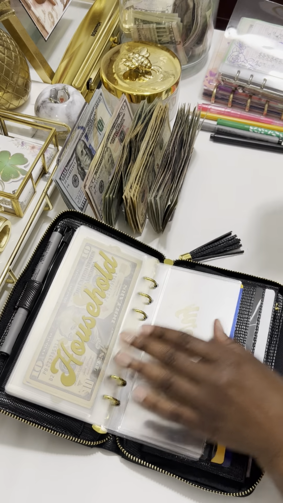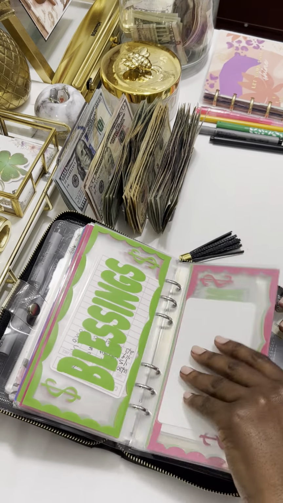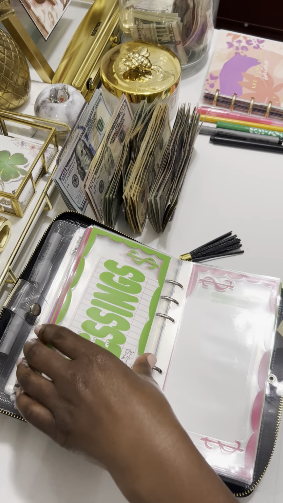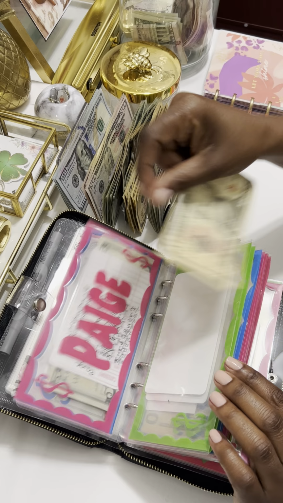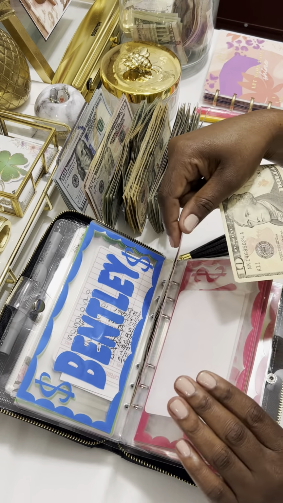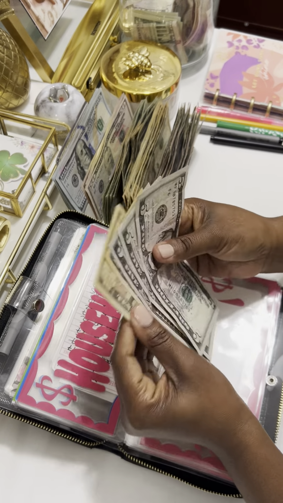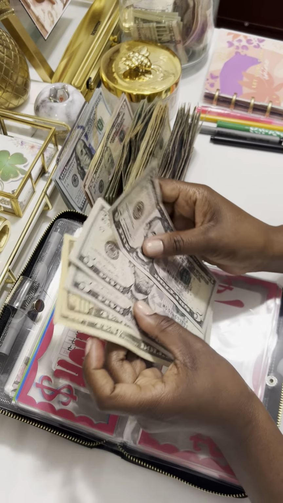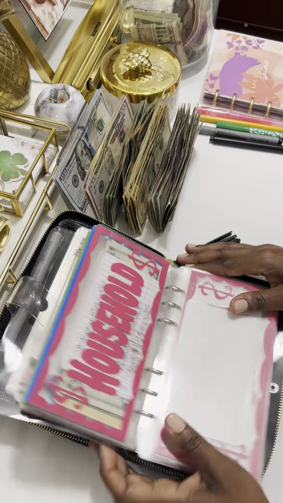Household, we're going to take out that 10. And we're going to throw it in here. So now in household, we have 10, 25, $35 in household.